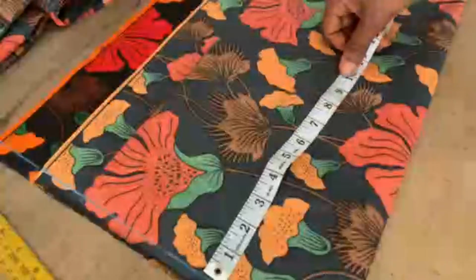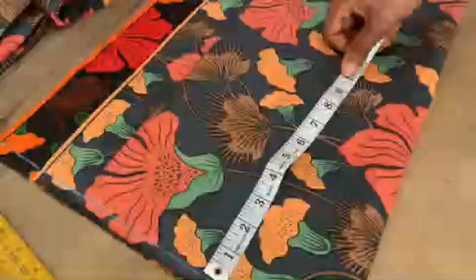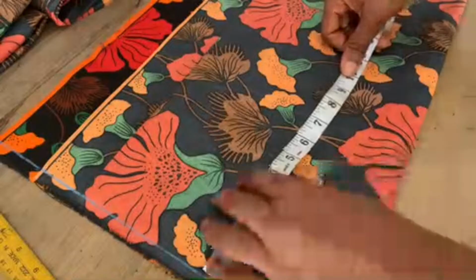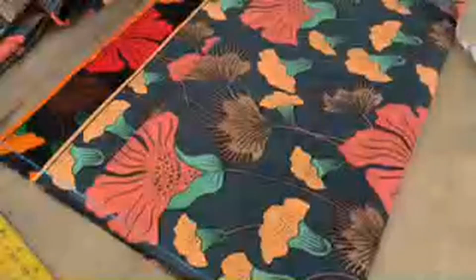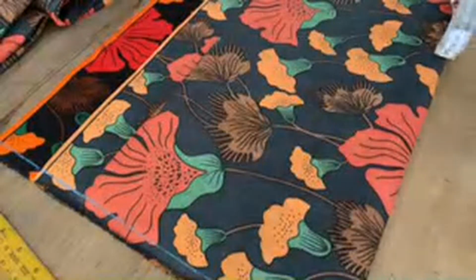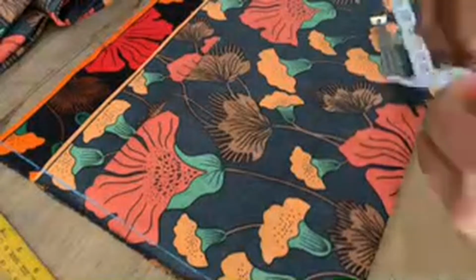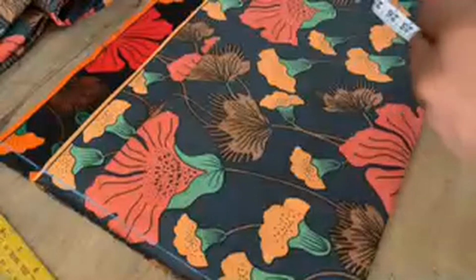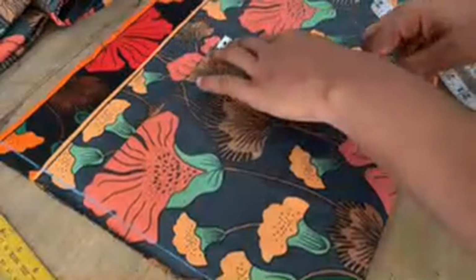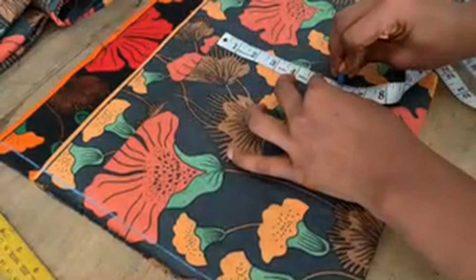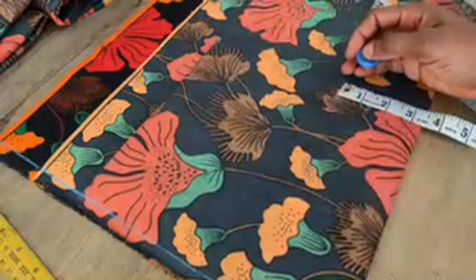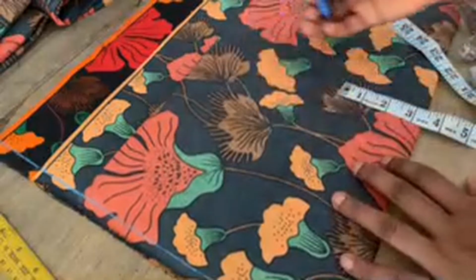The chest measurement is 23.5, that is 23 and a half. So I divided the chest measurement by 4. 23 and a half divided by 4, what I have is almost 6. Then I added 3 inches. That was how I was able to get this quantity of fold.